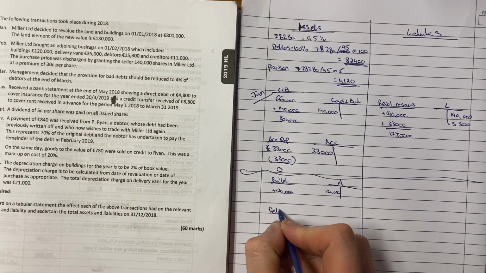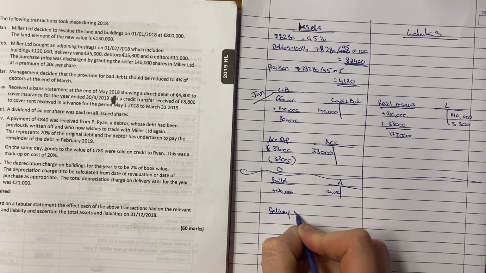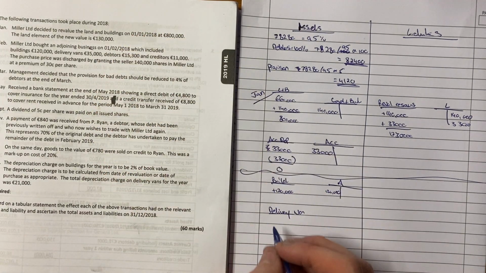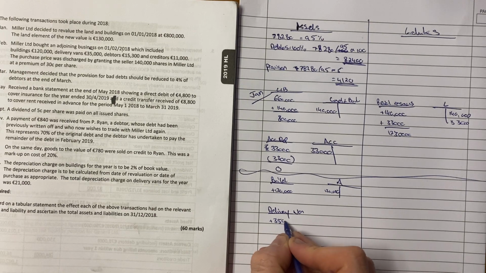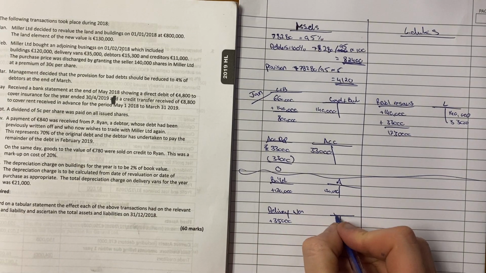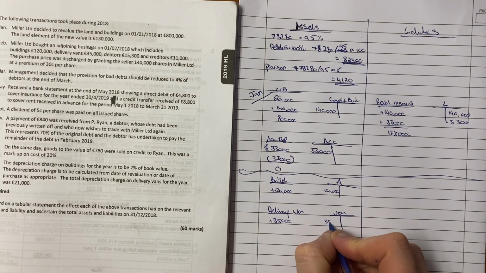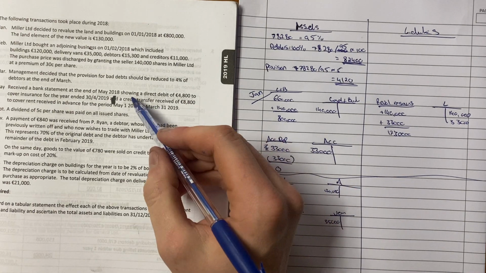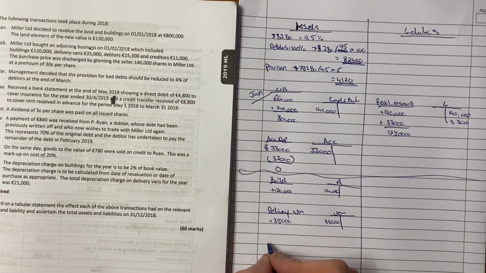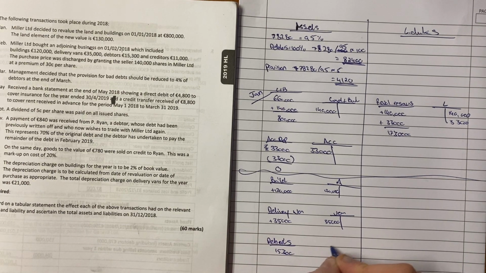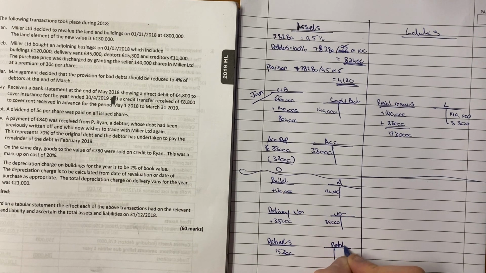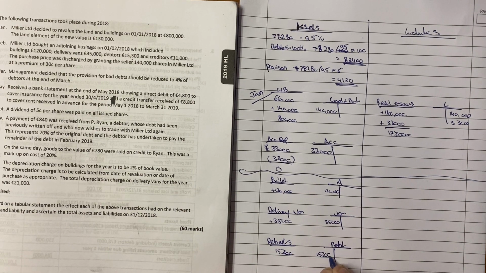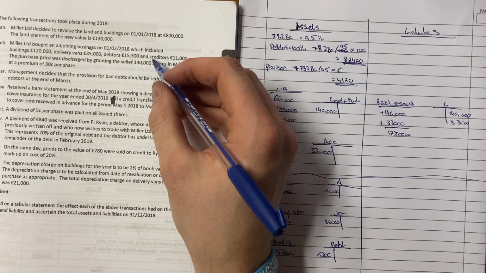I've got delivery vans. Again, delivery vans is an asset. It's increasing the value of my asset. So I'm adding on, in this case, 35,000 euros. Again, when I bought that business, I also bought debtors. Again, another asset, which means I've got more people owing me money, which is increasing the value of my debtors. And it was for 15,300 euros. Okay. What else did I buy when I bought that business?